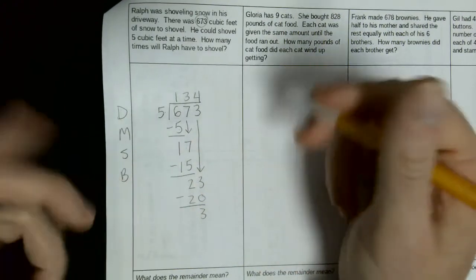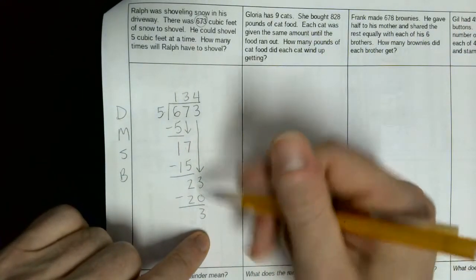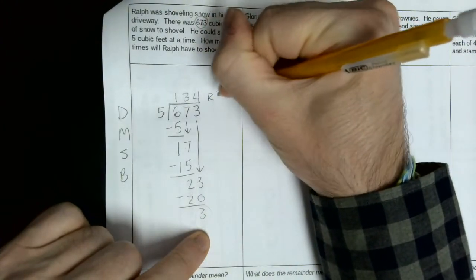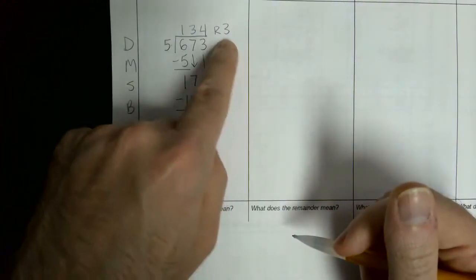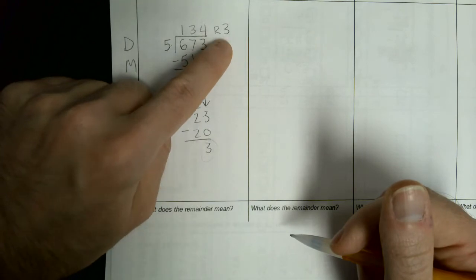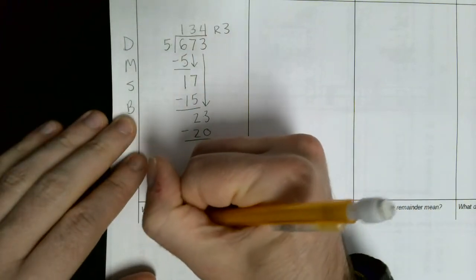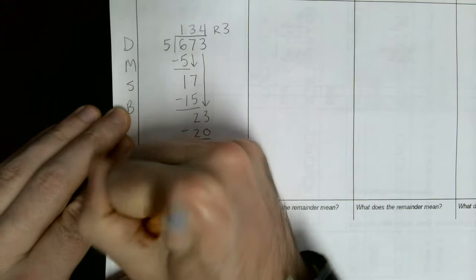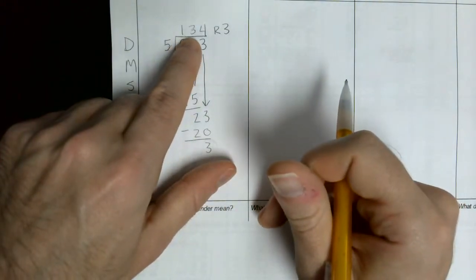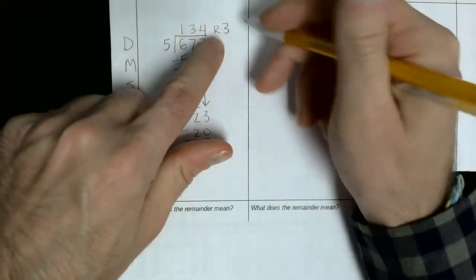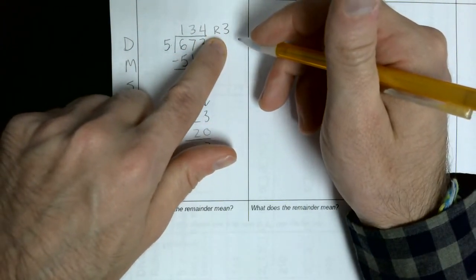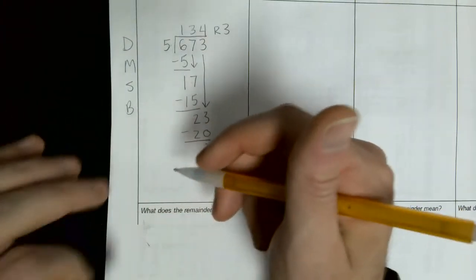Now, here's the thing. There's nothing else to bring down. We're going to think of that as a remainder. Remainder 3. And it says at the bottom, there's our quotient, 134 remainder 3. What does this remainder mean? It really means that he'll have to shovel 134 times, and then at the end of the 134th time, he'll still have 3 cubic feet left. So he'll really have to shovel 135 times to get that extra 3 feet.